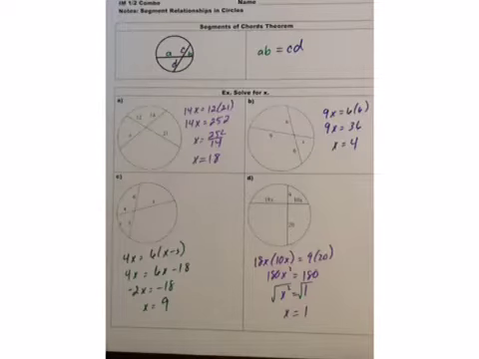Our next set of notes are on segment relationships in circles. We are looking at the segments of chords theorem, which tells us if we have two chords that intersect each other in a circle, then the parts of each chord are proportional to each other. So we end up with A times B equals C times D.